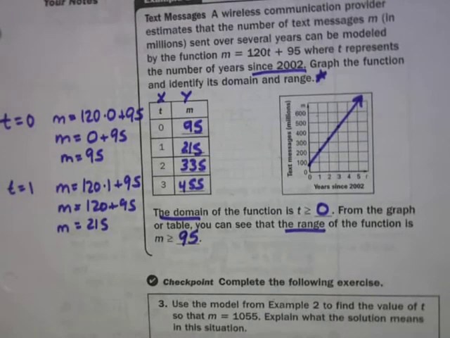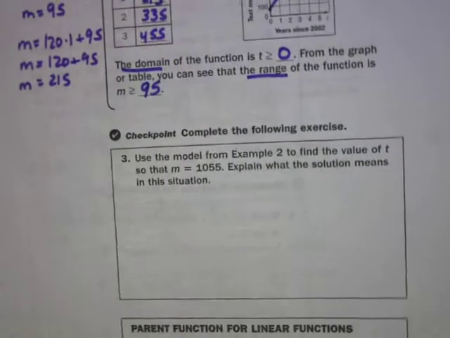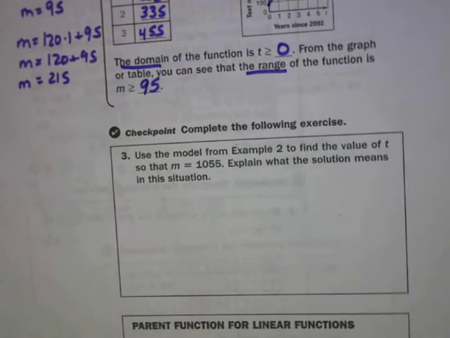Okay, so you can see the checkpoint down there. It gives you a different type of equation. You're going to go ahead and write an equation for that one, and then come back and check and see how you did there.